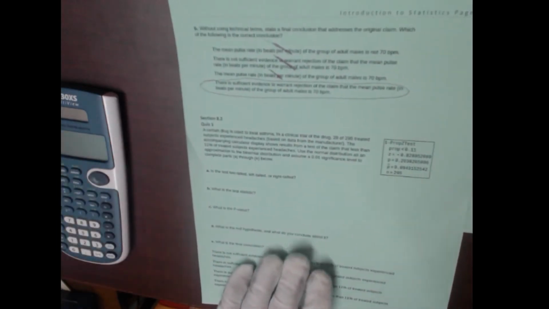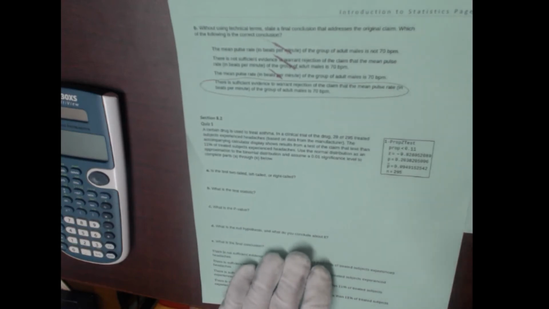Okay, so that concludes section 8.1. Now that we've kind of thought about the big picture of a hypothesis test, in the next section we will actually start conducting our first hypothesis tests, and I will see you there.